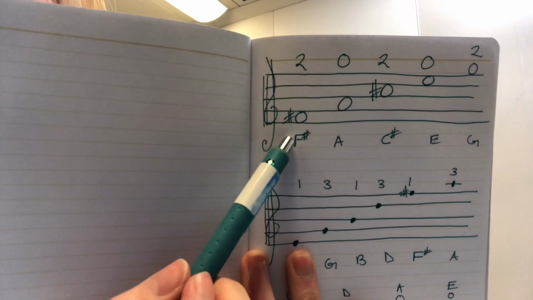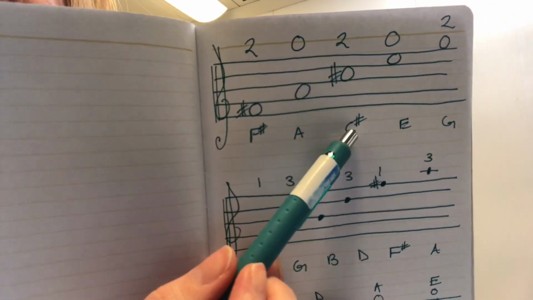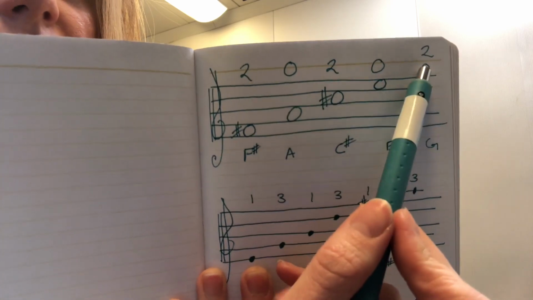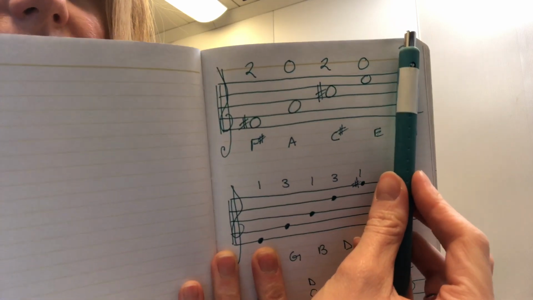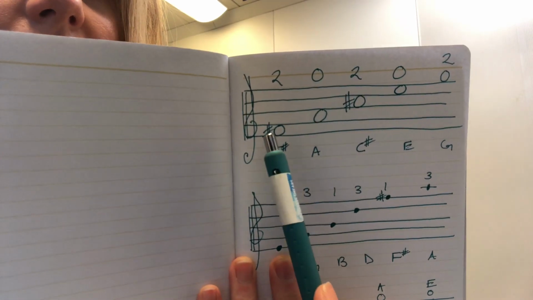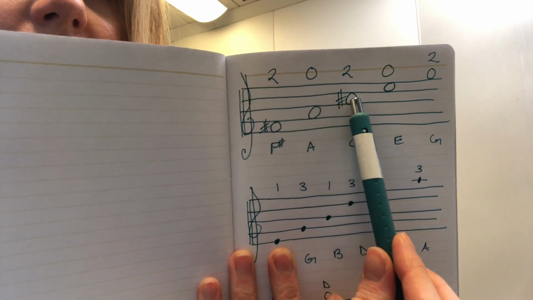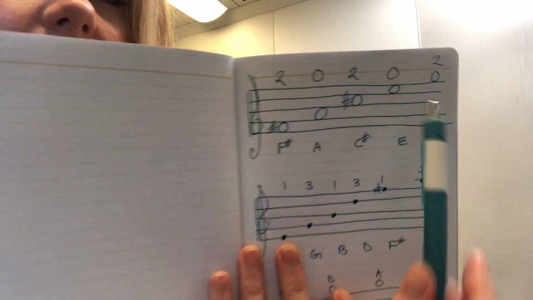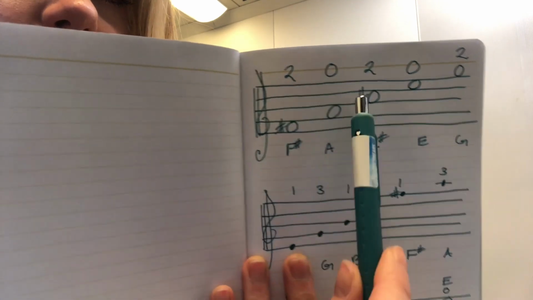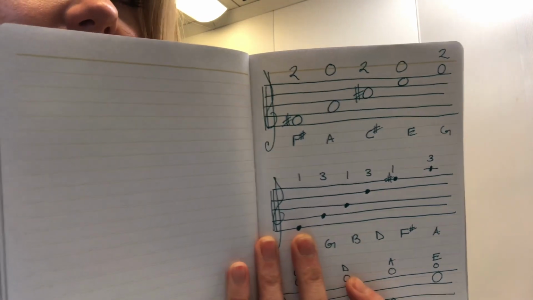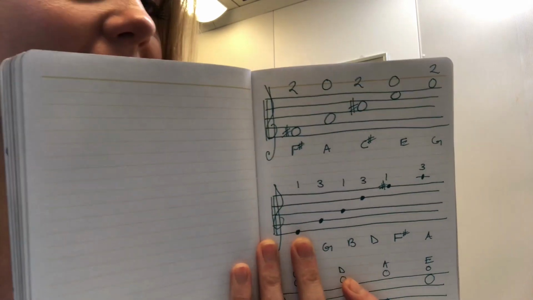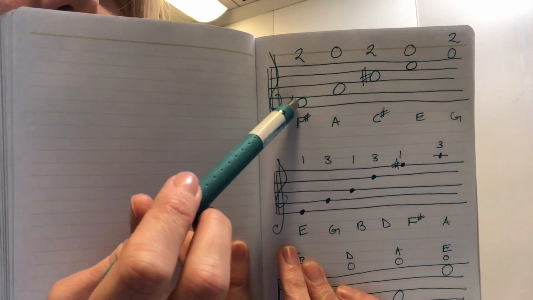The space notes spell FACE, except for this last little G at the top here, if you just disregard that. If you start at the bottom and go up the stairs in space notes, they spell the word FACE. And I've put a sharp by the F sharps and the C sharps because we're going to be talking about the basic hand pattern. Okay, so these are our space notes.